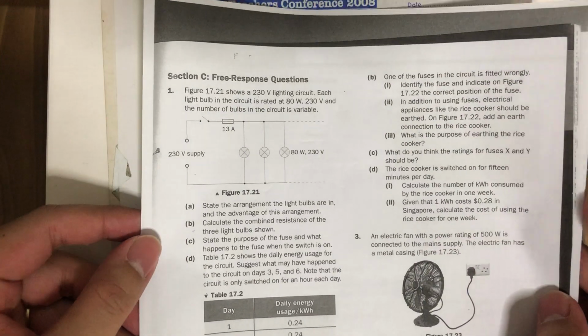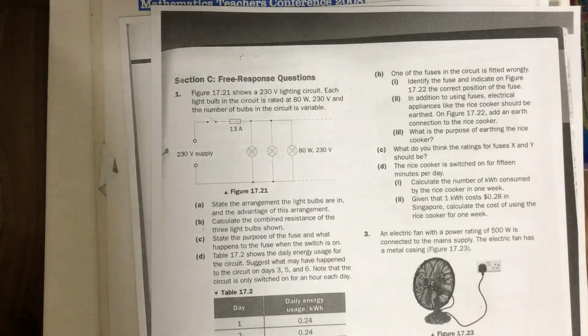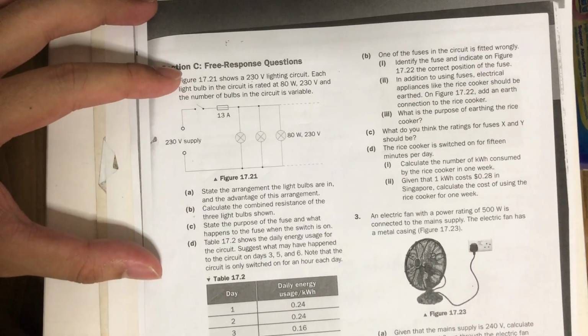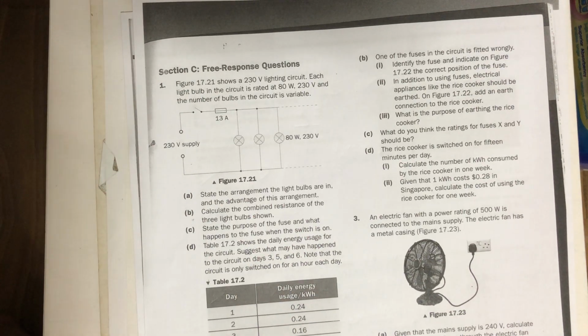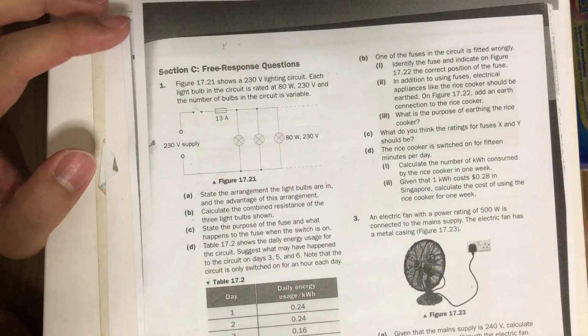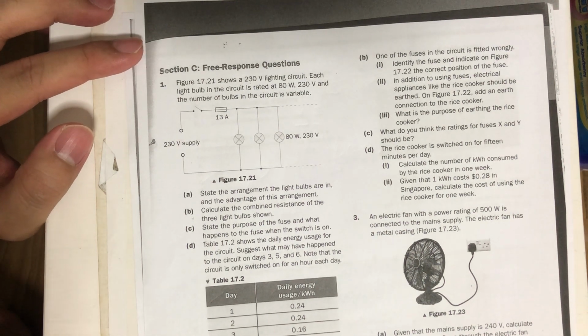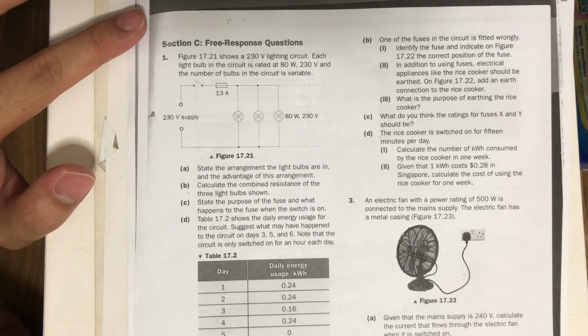Okay, let's move on to the next question, which is the free response questions. Usually for the O levels, they will look at all the options here. When you look at all the options here, the O levels will actually be something along these lines. You need to try to read through, especially the paper 2 options. So let's look at the questions here. I hope that you have actually practiced on it. Okay, so let's move on.